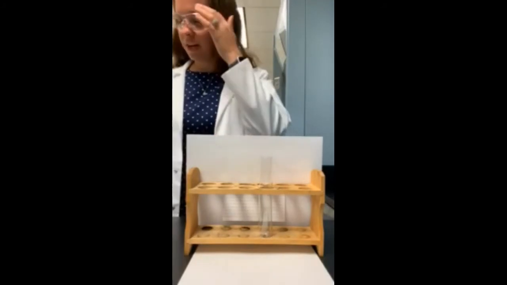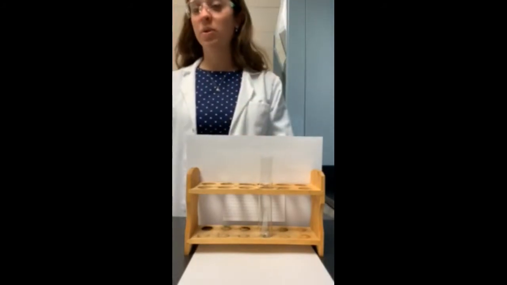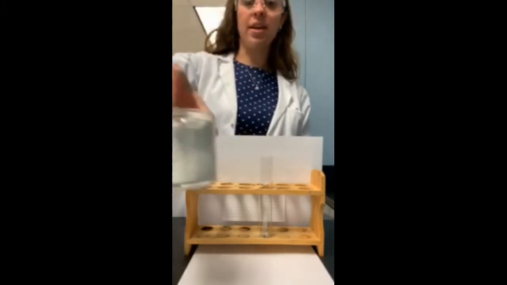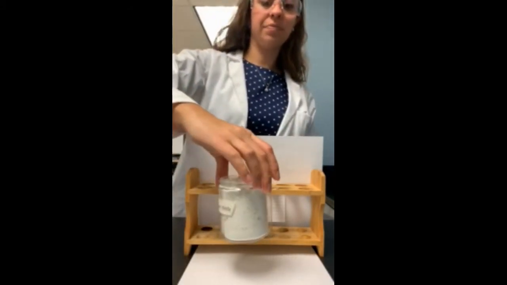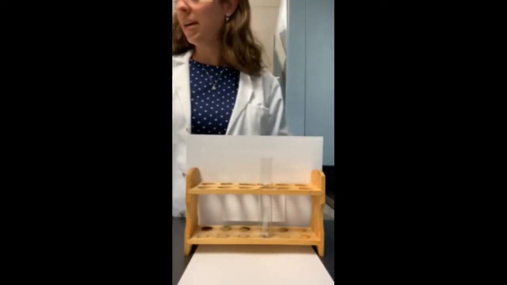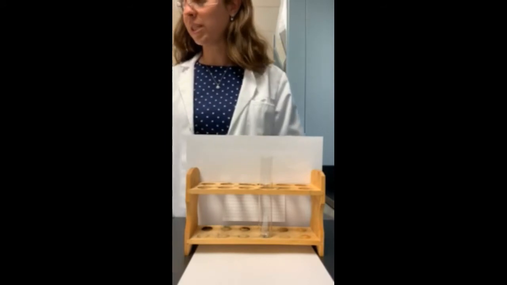Hi students, in this video we're going to look at the reaction between calcium oxide and water. Now calcium oxide looks like this, sort of like a chalky white substance. Okay, so that's calcium oxide, and we all know what water looks like. That's what we're going to be reacting it with.